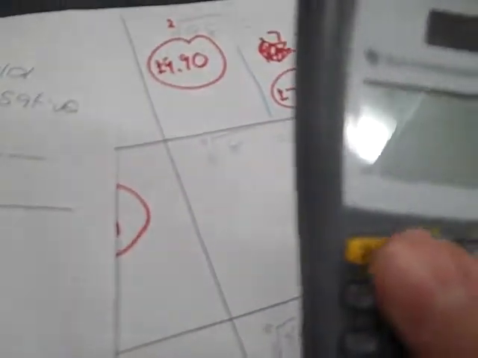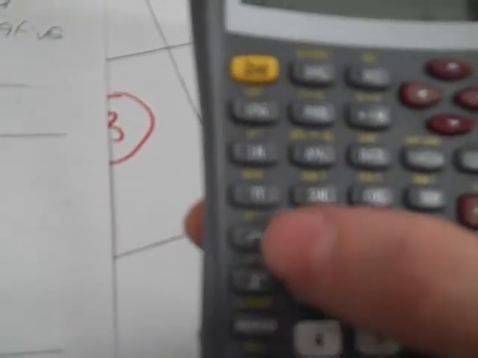Okay, the cubed root of 8. So again, let's use our calculator. Practice doing it on your calculator. 3, and then second, and then this key here. Not this one. That's 8, and I get 2. I think you'll understand why when you look at the list.